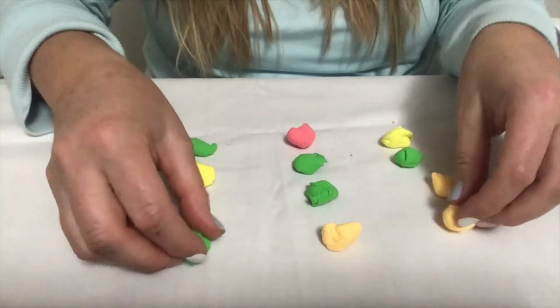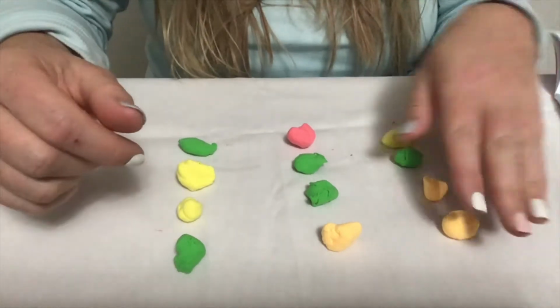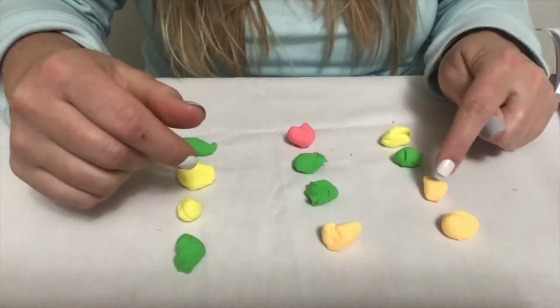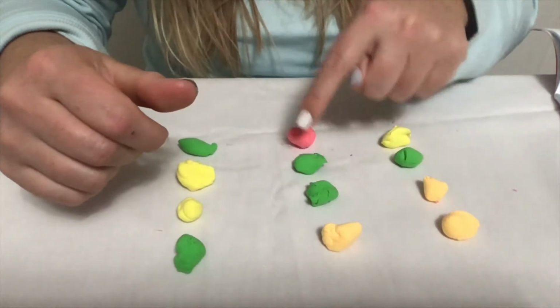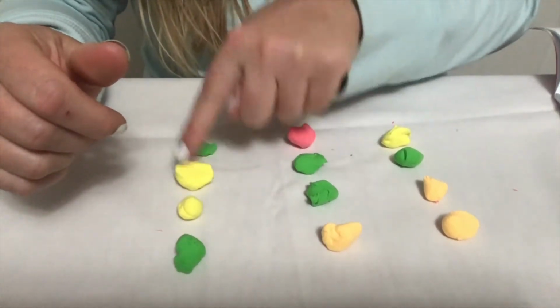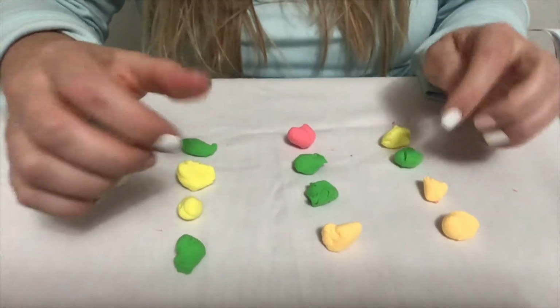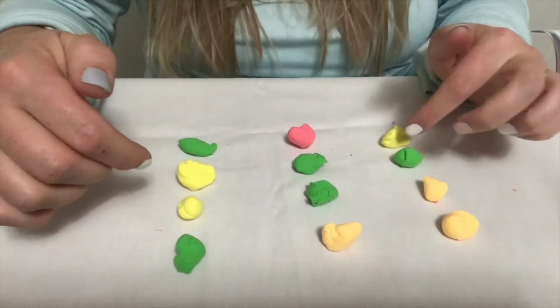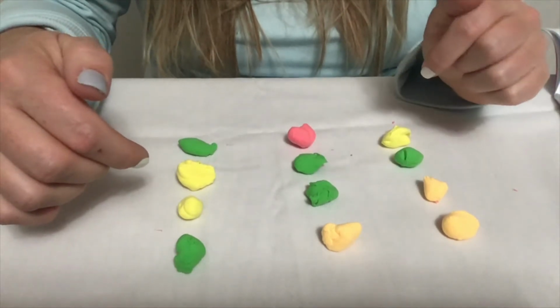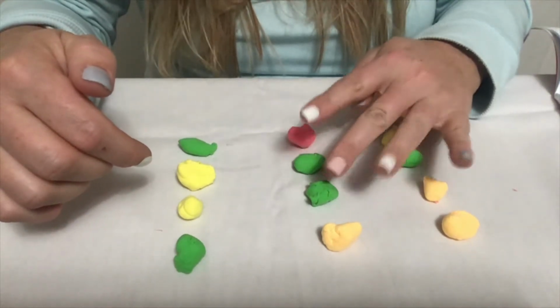How many are in each group? 1, 2, 3, 4. 1, 2, 3, 4. 1, 2, 3, 4, right? So if we have 12 total and we break it up into 3 groups, how many are in each group? 4, right? Good.